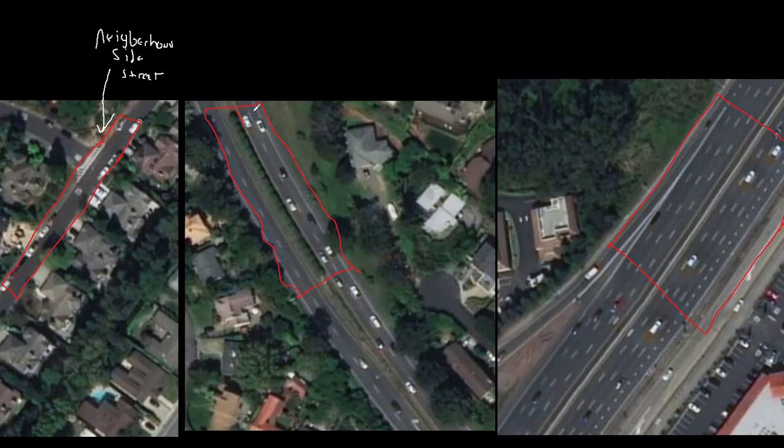In contrast, we see that this has multiple cars going in one direction, multiple cars going in another direction. So this is 4 cars wide, maybe 5 cars wide. So you might assume that this would be a pretty major street.